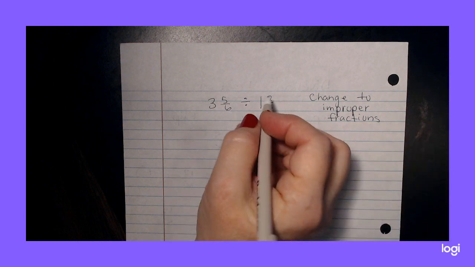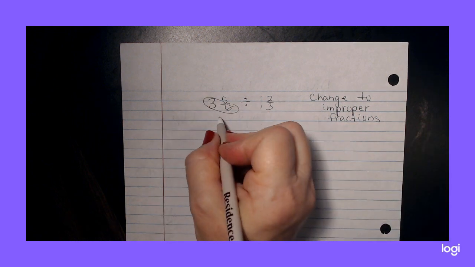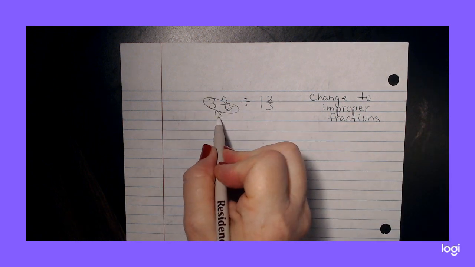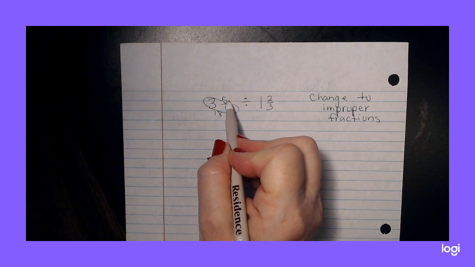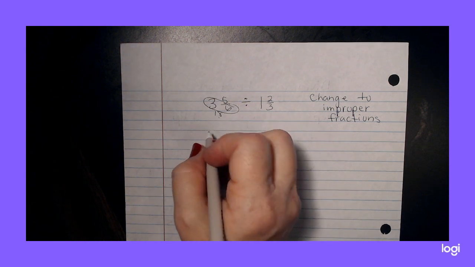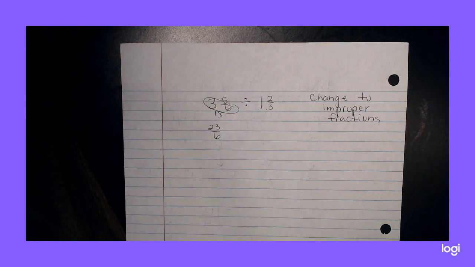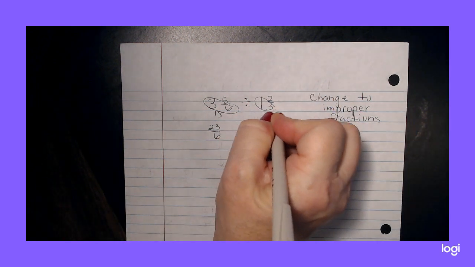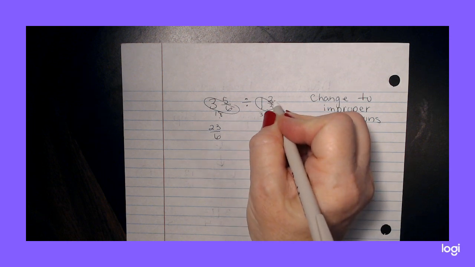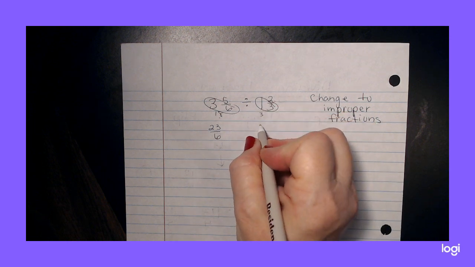So let's go ahead and we'll change this right here. 3 times 6 is 18. 18 plus 5 we'll put here is 23 over 6, like that. Change this one here. 1 times 3 is 3. 3 plus 2 more would be 5/3.